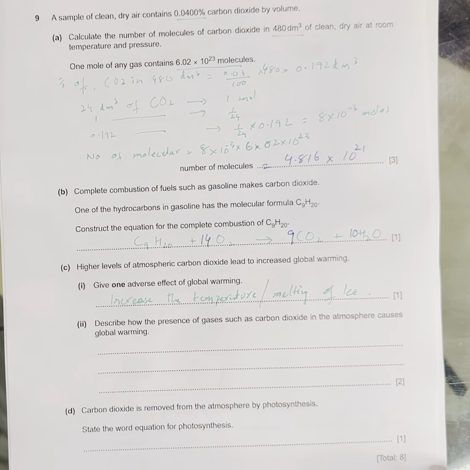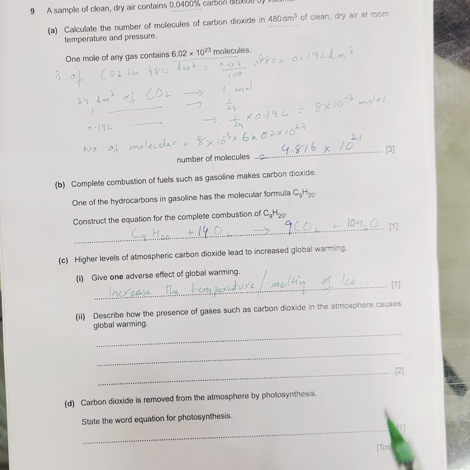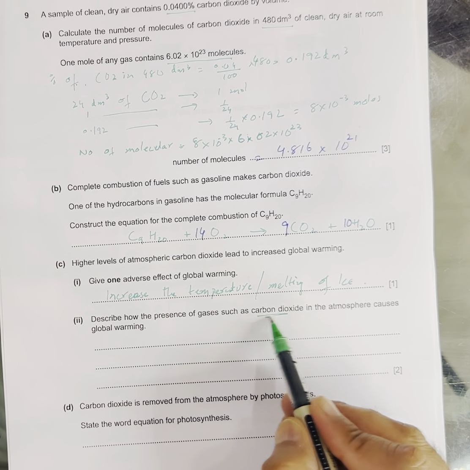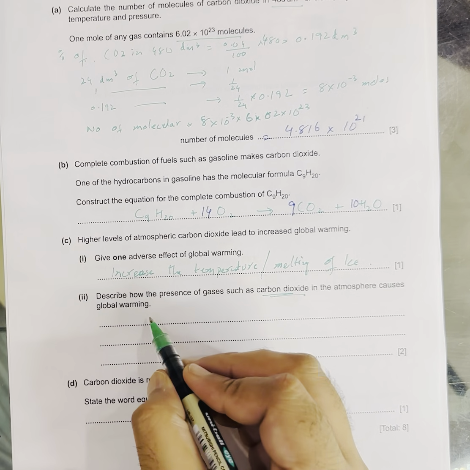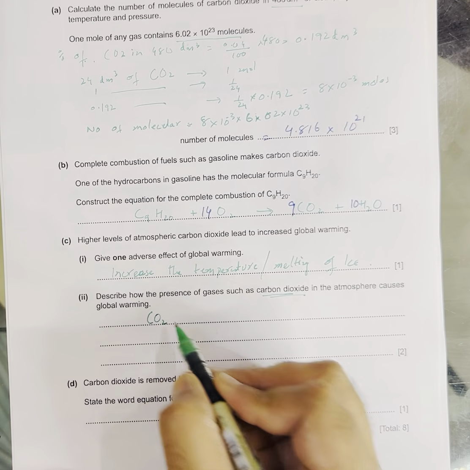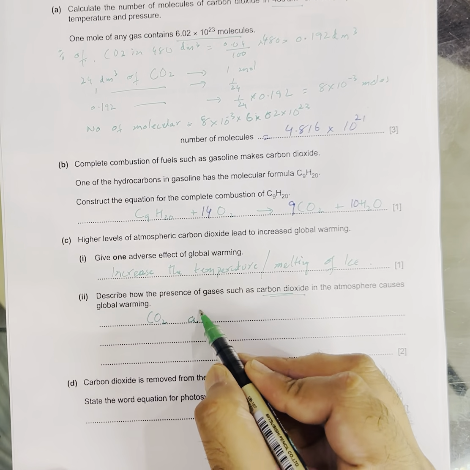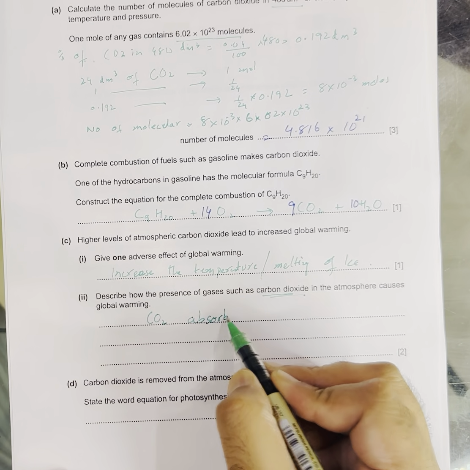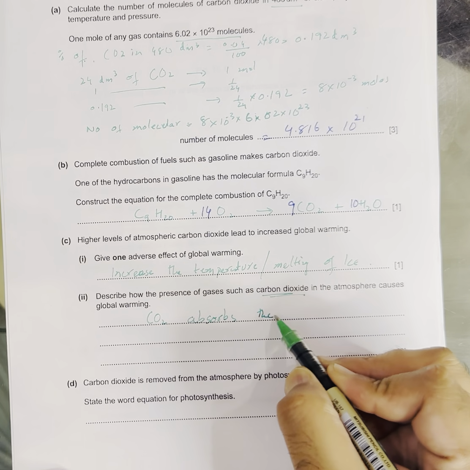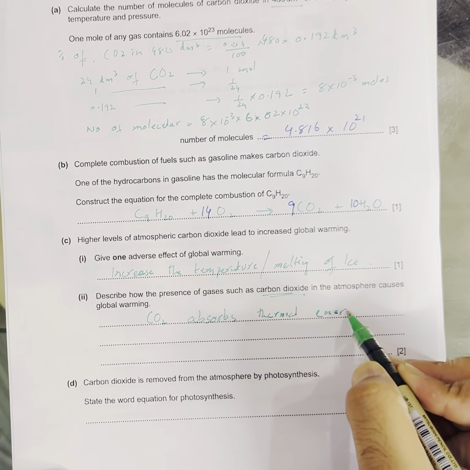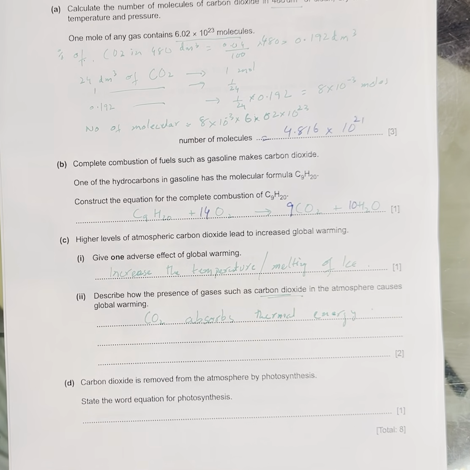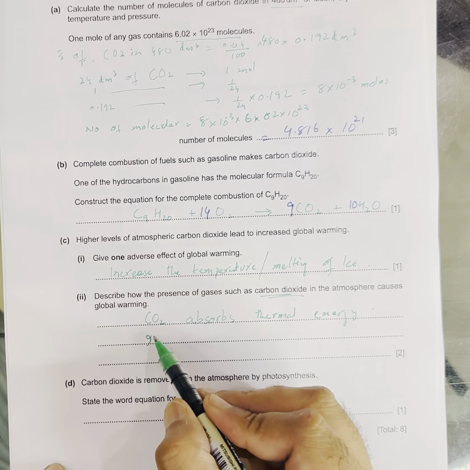Describe how the presence of gases such as carbon dioxide in the atmosphere causes global warming. Carbon dioxide is a warming gas because it absorbs a lot of thermal energy. So we will write CO2 absorbs thermal energy. Next we need to write another point for it, and it also reflects the thermal energy.